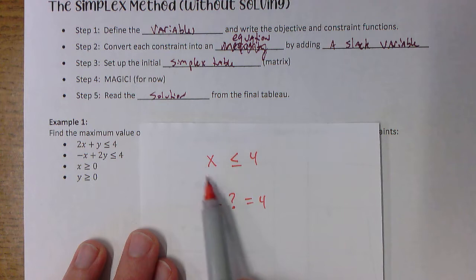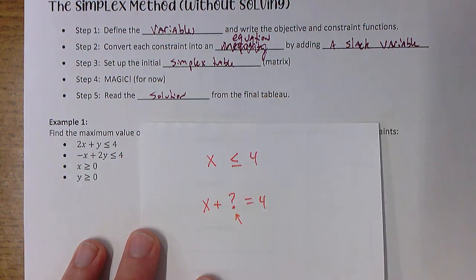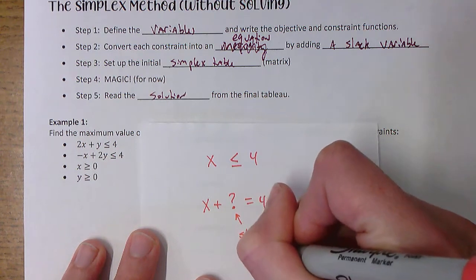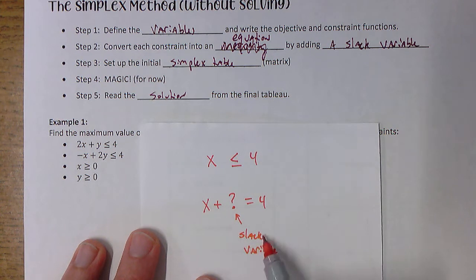So we're converting this by adding something, and this number is going to change depending on what your value of x is. So we use a variable for that, and we call it a slack variable. It's a variable because we don't know what it is, it's changing as x changes. And it's a slack variable because it's picking up the slack to make x equal to 4.